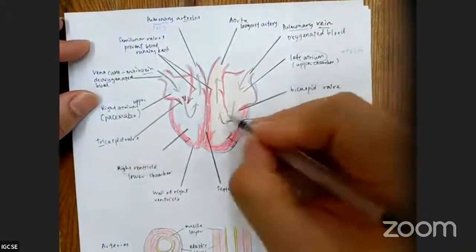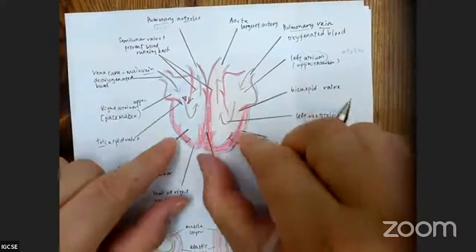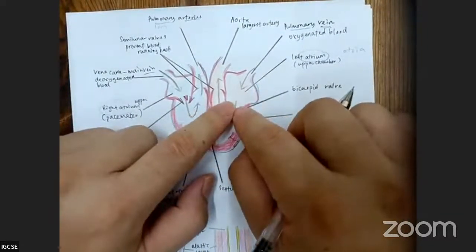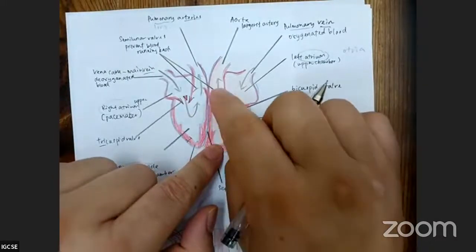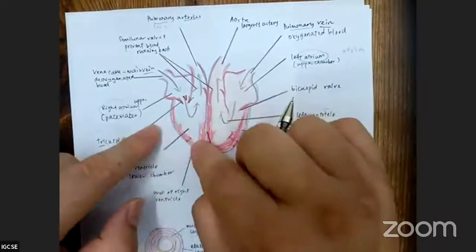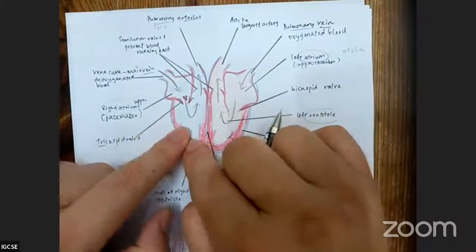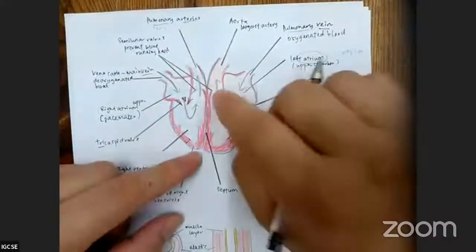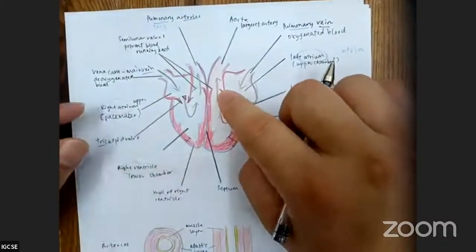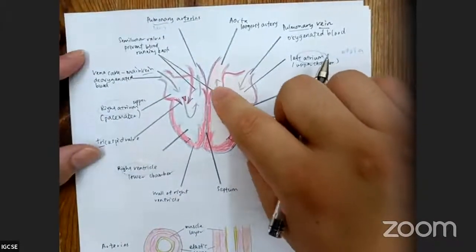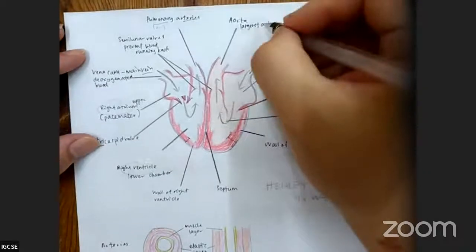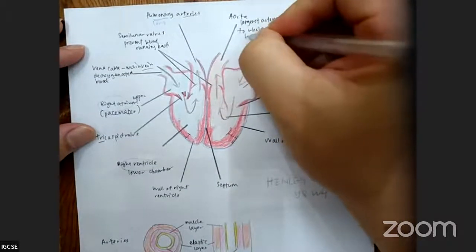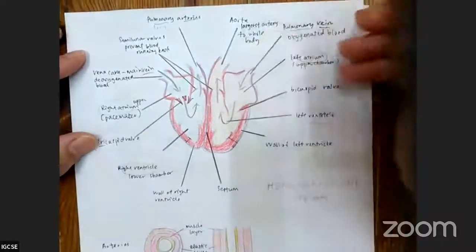When the heart tries to pump, this valve will close and only allow the blood in one way. The same thing happens here when the heart pumps: this one will close and this one will open. Then we have the semi-lunar valve here as well, and then the blood goes to the whole body.